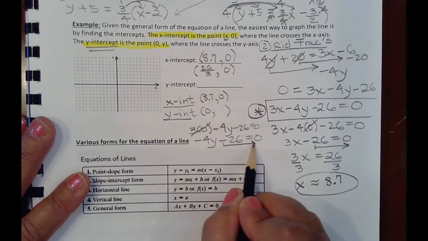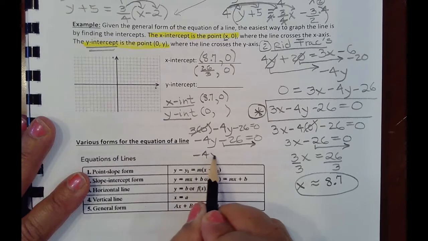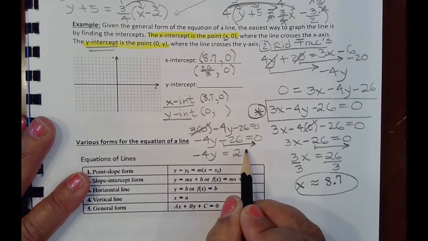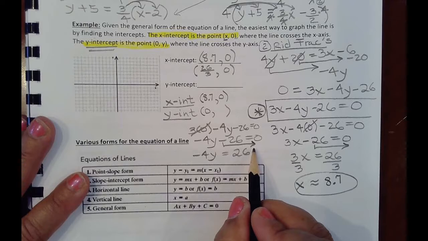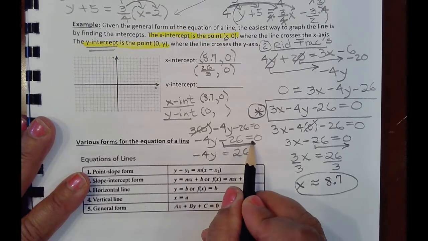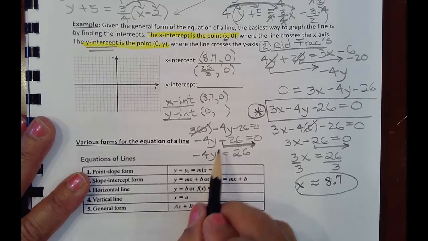Bring this negative 26 to the other side, and you end up with negative 4y is equal to 26, positive 26, because this comes over to the right, appearing as a positive 26, opposite sign that it has now.